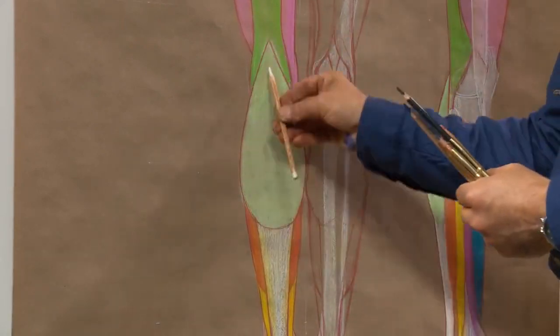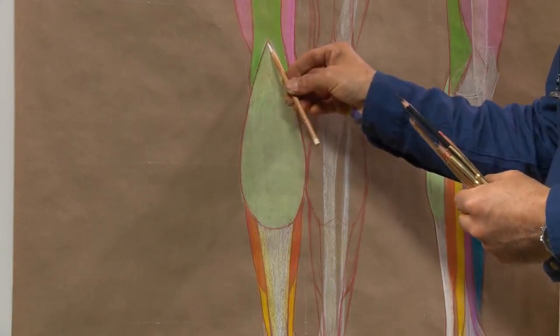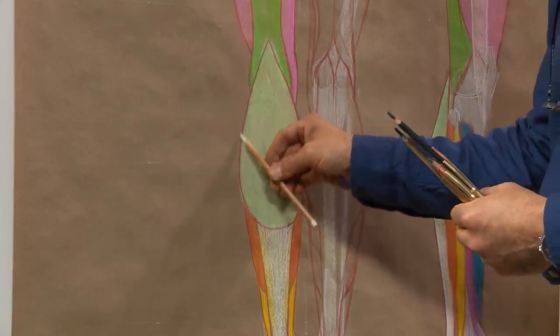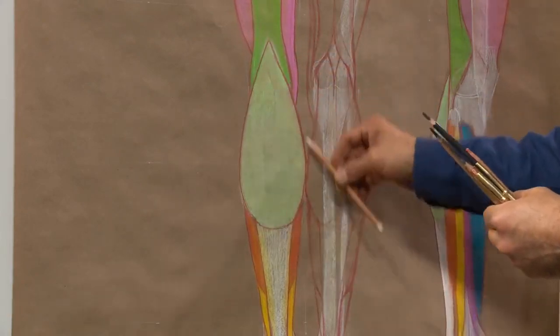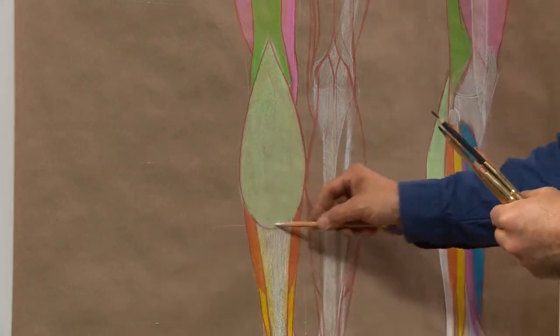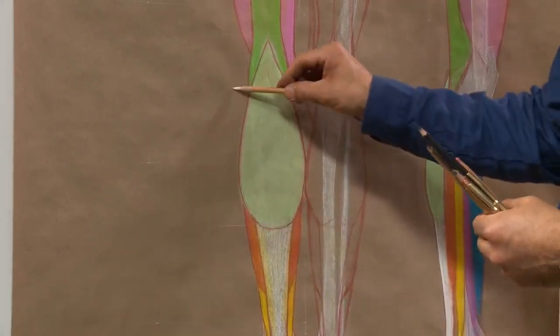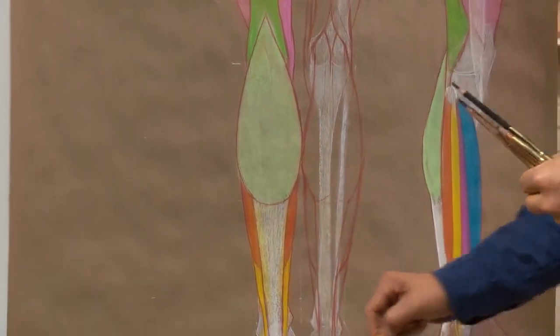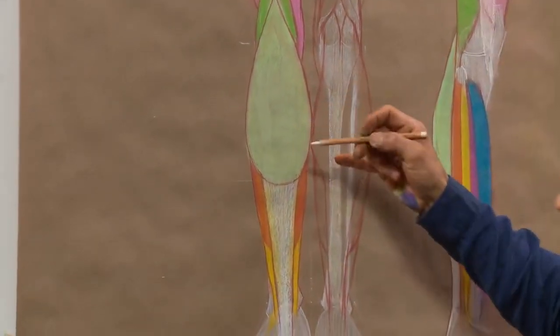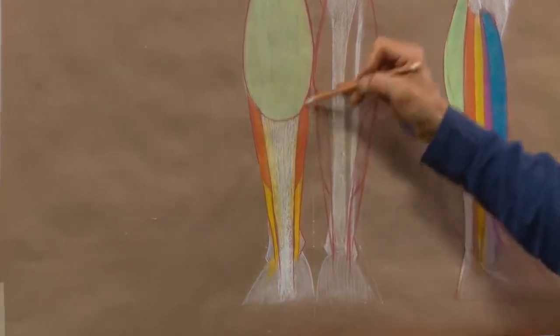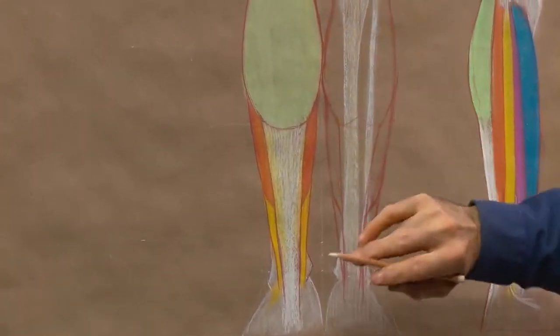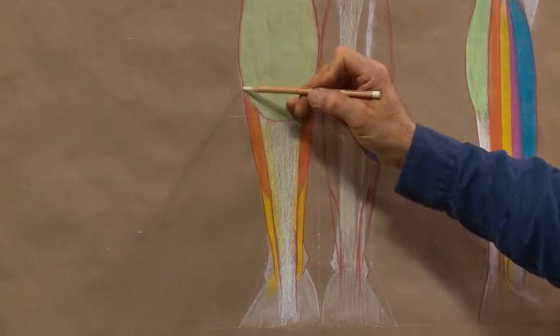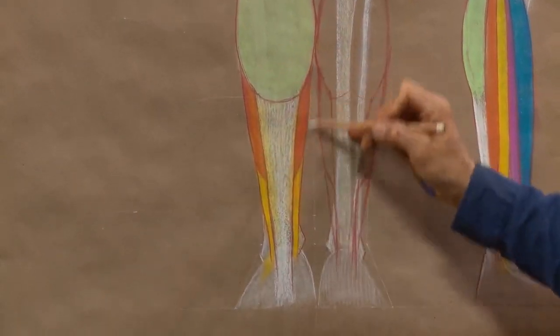This mass in here will originate from this point in here and then gradually move down, widening and connecting, as we have seen, halfway down the length of the lower leg with the Achilles tendon. So below this big teardrop shape of the gastrocs, I'm going to have this conical shape that we have seen before.